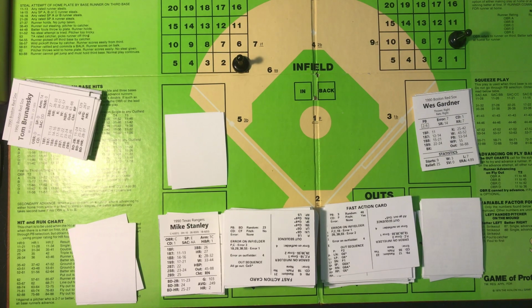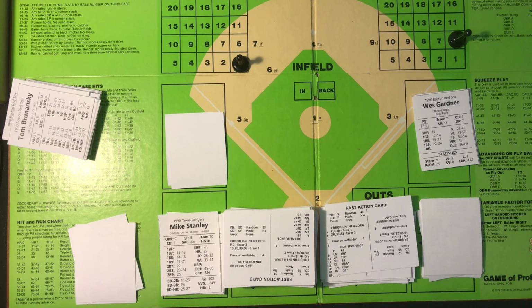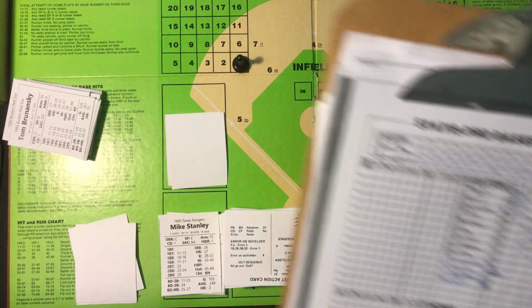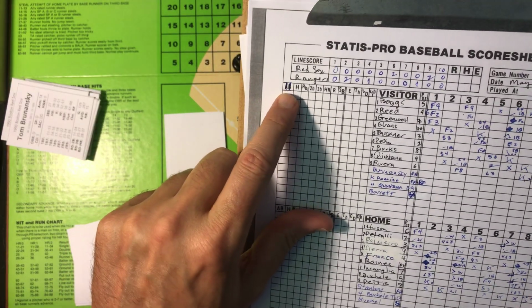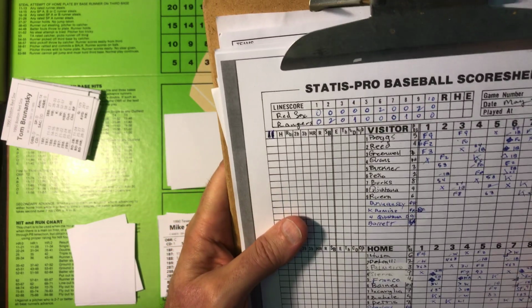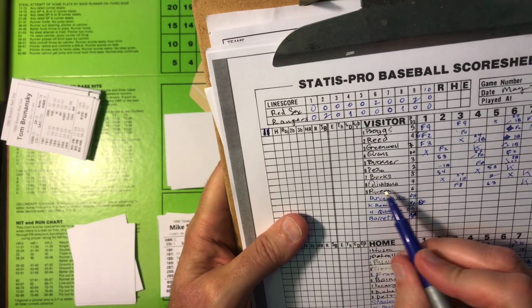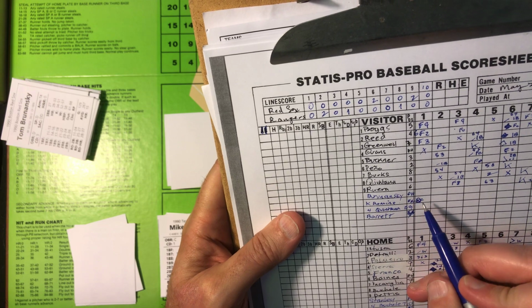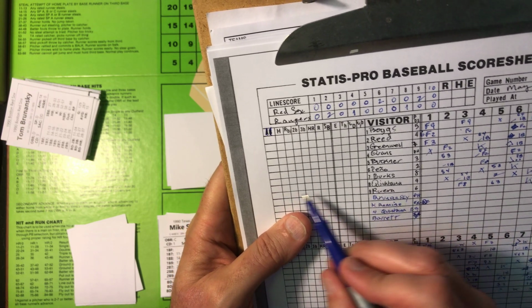So now we're going to move to the other part of our score sheet. I'm going to move to the left of my score sheet, and I spoke to you guys about that before. See that? How I'm doing that? I'm going to start doing it this way. So it's not going to be Quintana, because Quintana was replaced by Romine, so Romine is going to be batting.